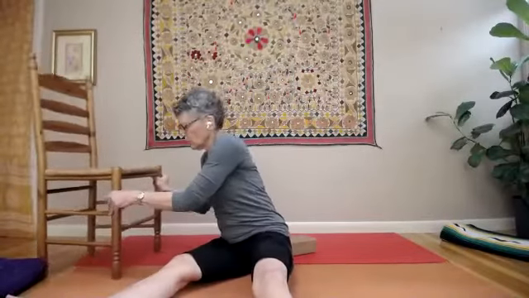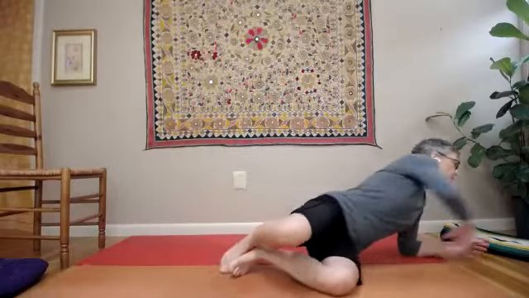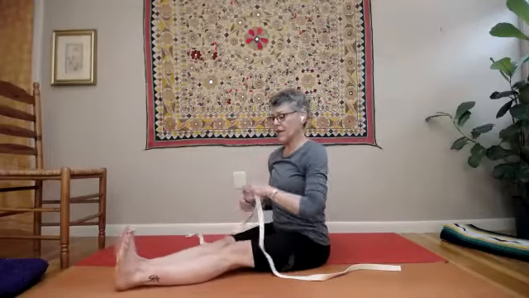Right. All right, let's come to dandasana. So easy seated. And if your back is feeling in any way tender from a big twist, do take a strap to stabilize everything back into neutral.